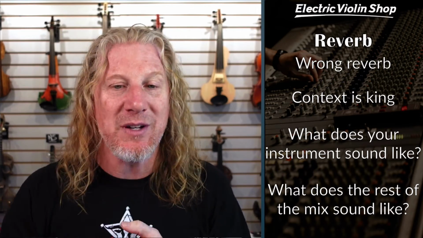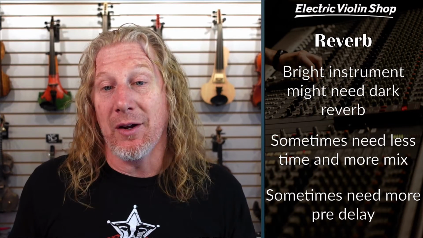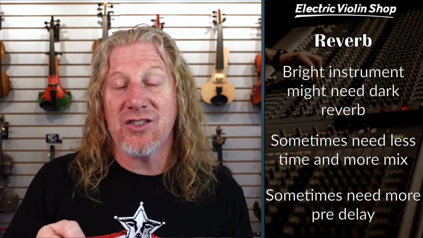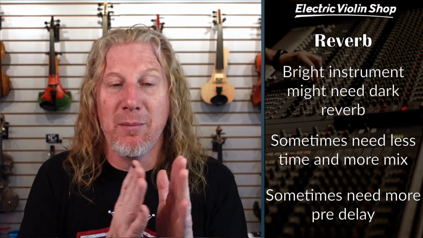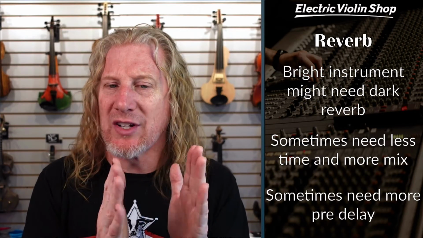What does your instrument sound like? What does the rest of the mix sound like? What does the band sound like? A bright instrument might need a dark reverb on it, or vice versa. Sometimes you need a little less time, so it's not this pa, but you need more of it in the mix. So it's a pa, right? You've got more of that reverb, but it's a shorter decay.